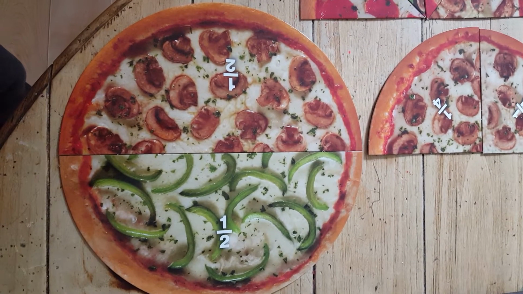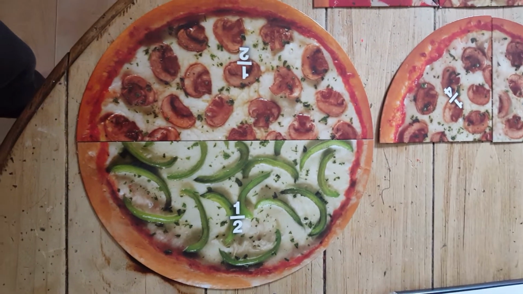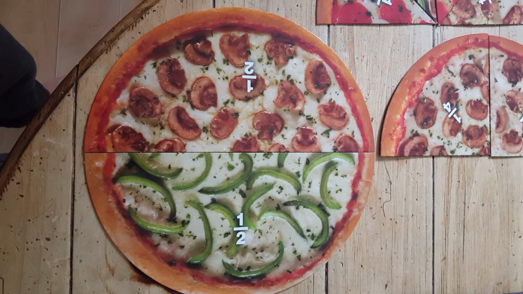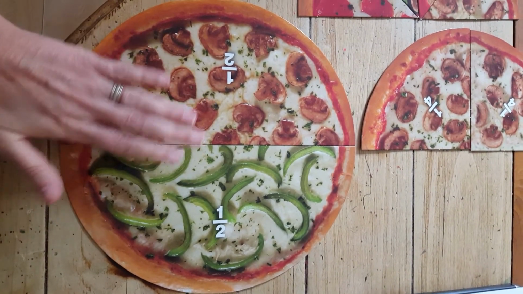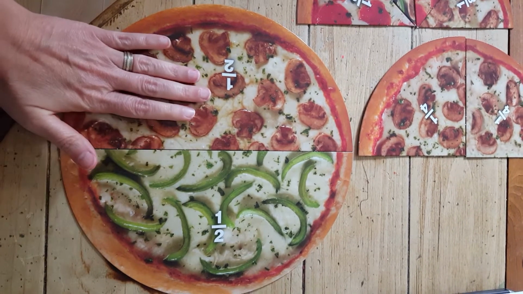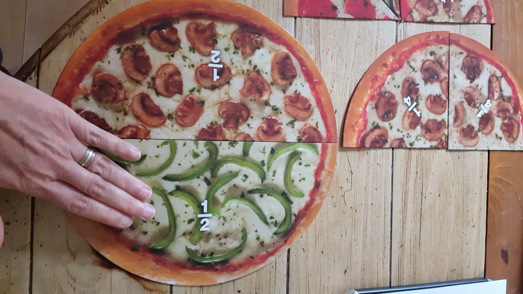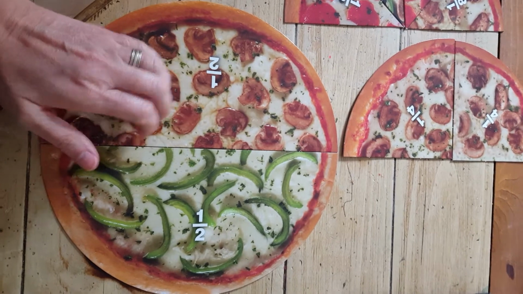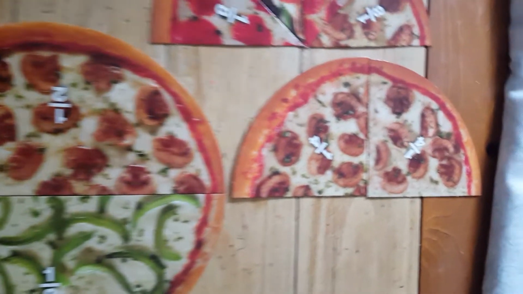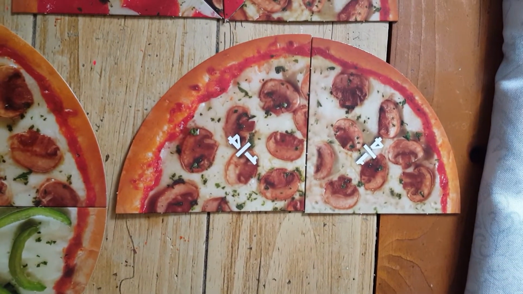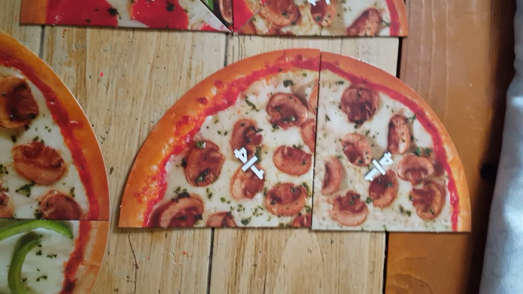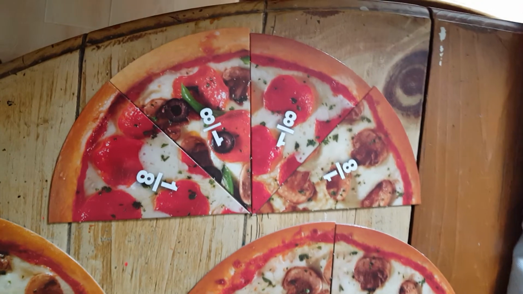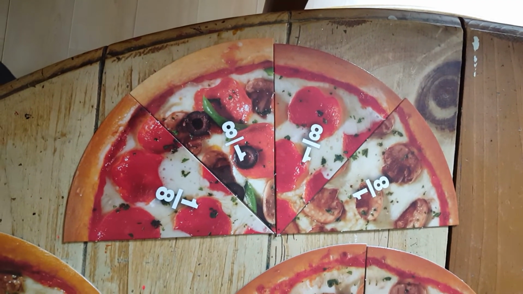So first, let me just go through and show you once again this visual of equivalent fractions. So I have my pizza here with half green pepper and half mushroom. So we see 1/2, 1/2. But I also have here a half of a mushroom pizza cut into quarters. And I also have a half of a mixed pizza cut into 1/8.